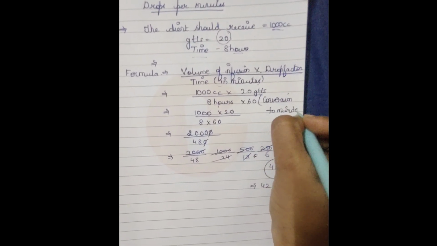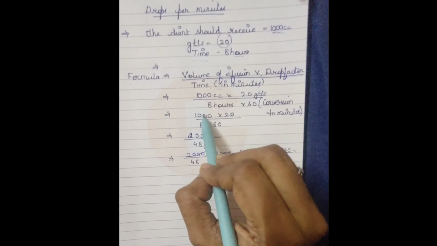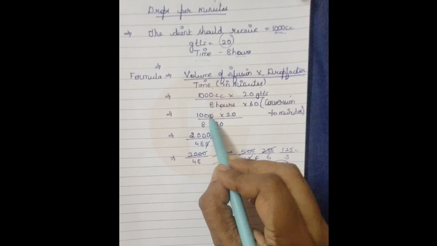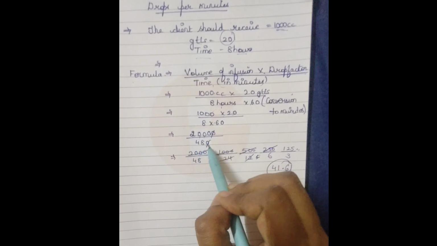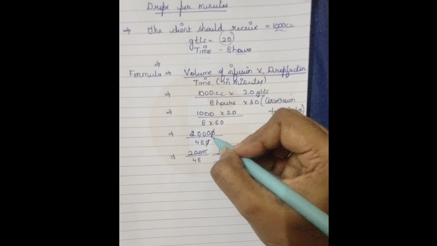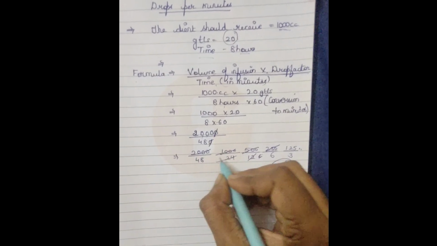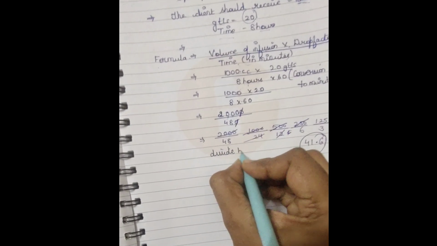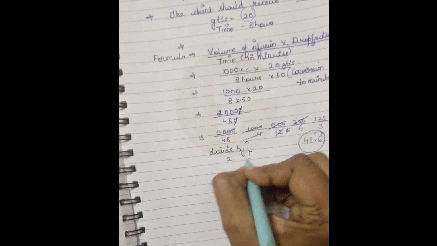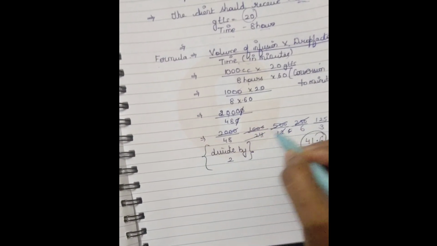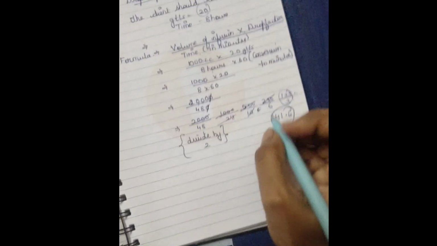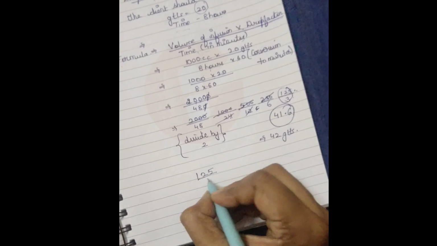When we apply these values in the formula and do the proper multiplication using the BODMAS method, after doing the calculation we simplify by dividing by 2. First we strike out the 0, then we divide by the common factor, that is 2. So we make it a simple term, and we get 125 by 3. It is easy to divide 125 by 3.